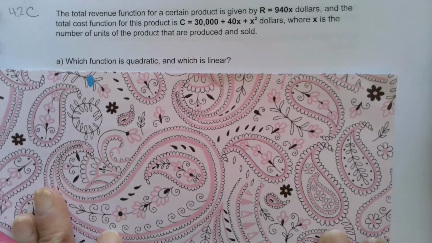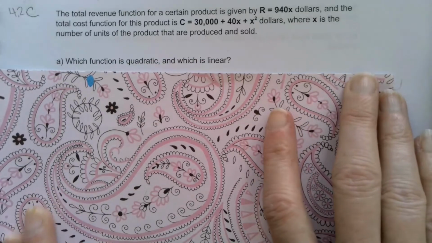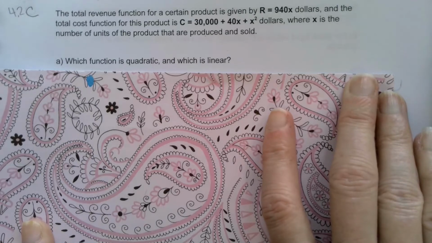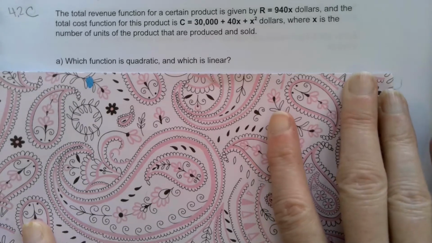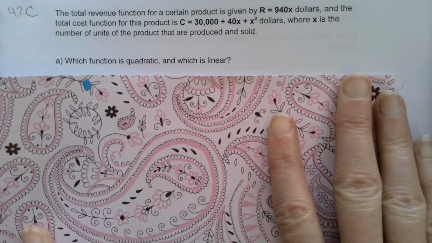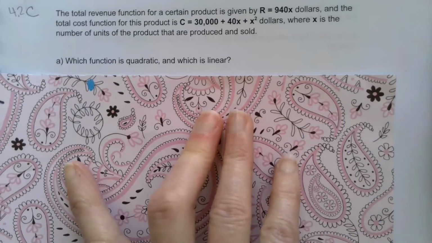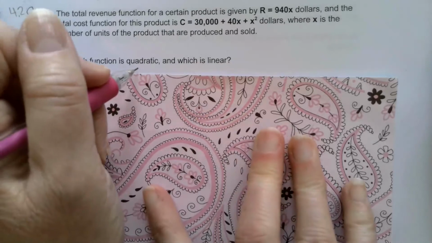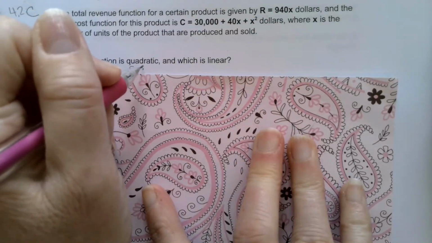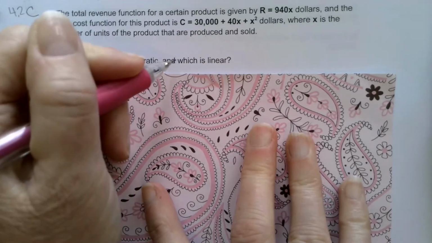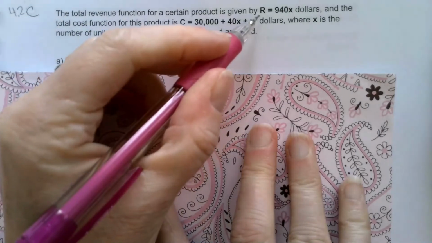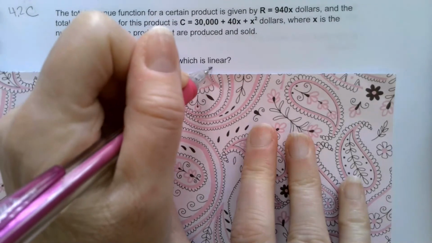This problem asks us which function is quadratic and which is linear. So that's just a little review here of the vocabulary. Remember, quadratic means that it has x squared in it. So the cost function is quadratic, and the linear function means it's just x to the first power. So that would be the revenue function.